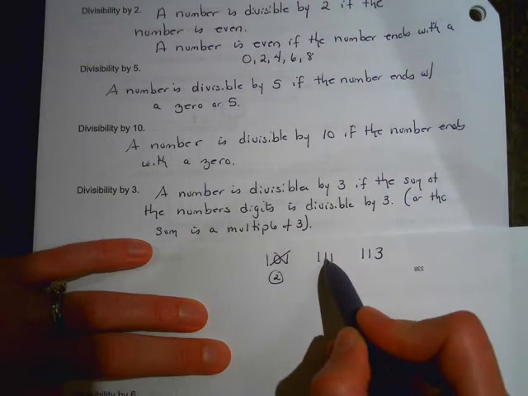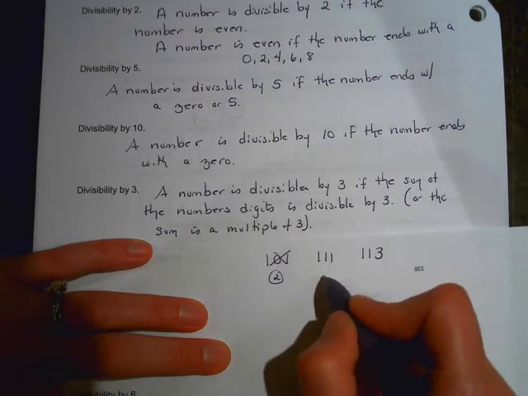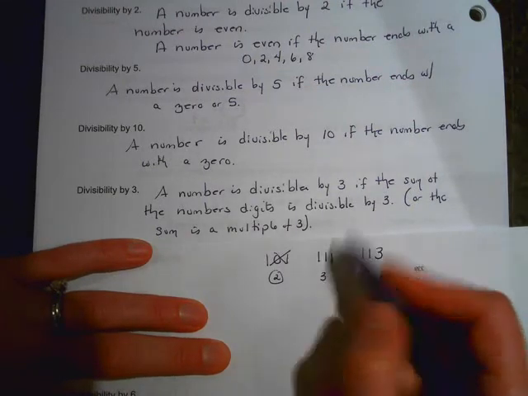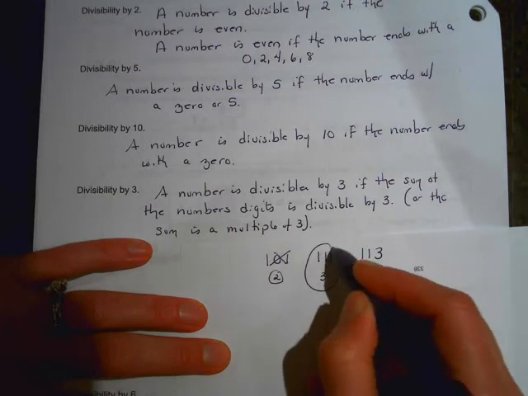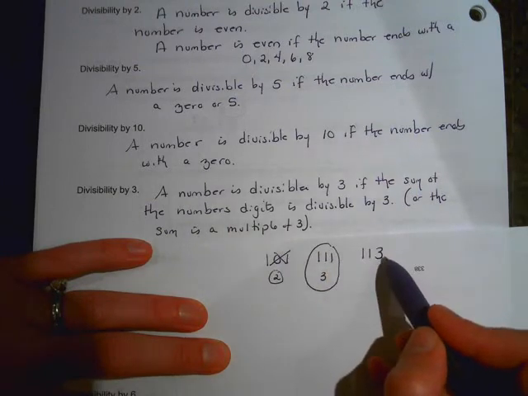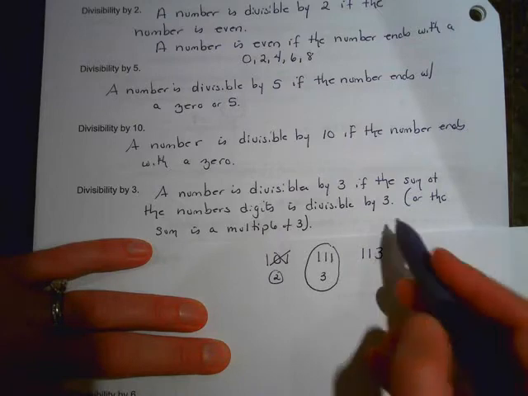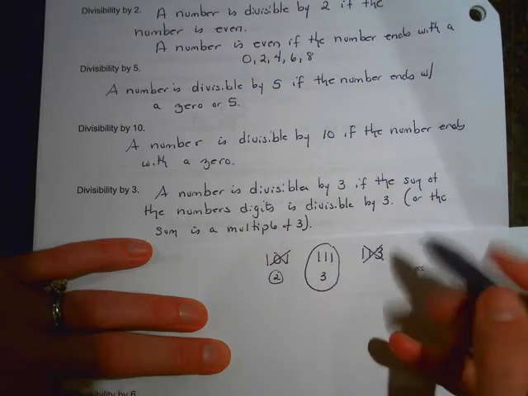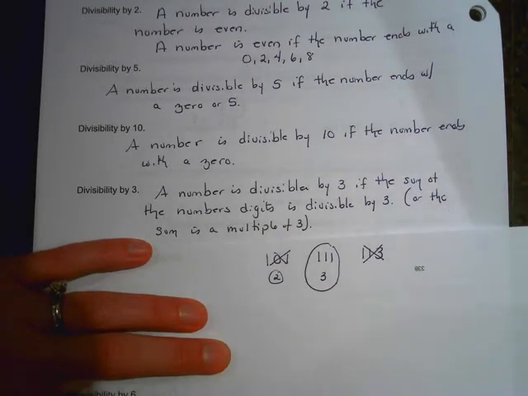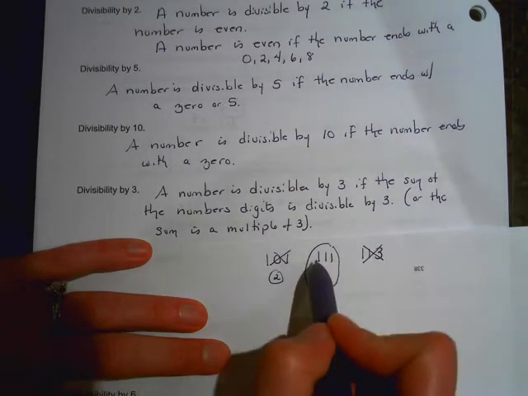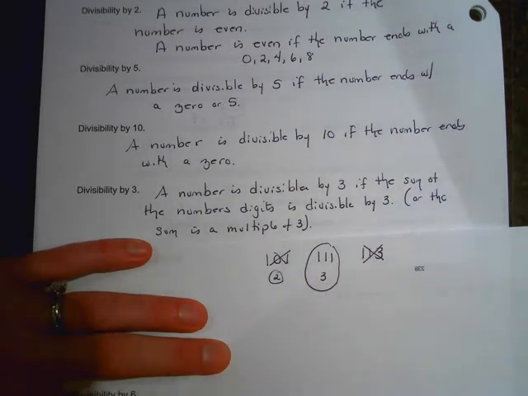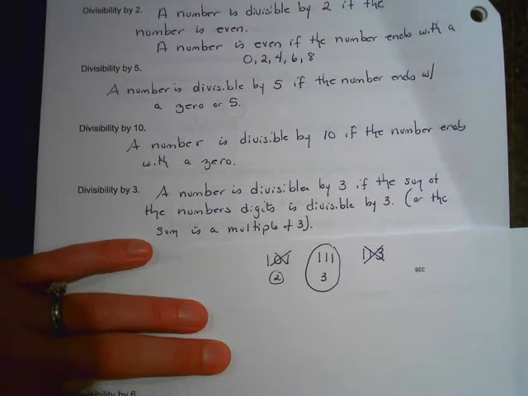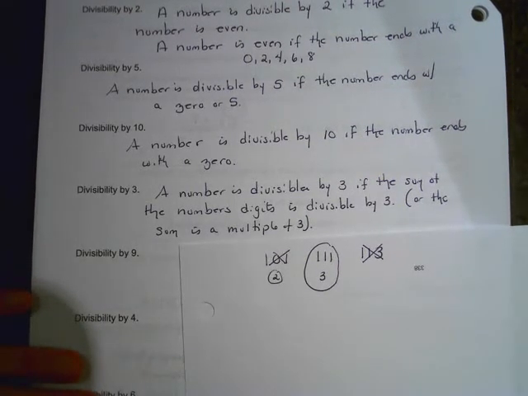If I add up these digits, 1 plus 1 plus 1, well, that's 3. And 3 definitely goes into 3. So I know that is divisible by 3. And the sum of these digits is 5, and 5 is not a multiple of 3. So you actually add up each individual digit to figure out if it's divisible by 3. It's a neat rule for divisibility.